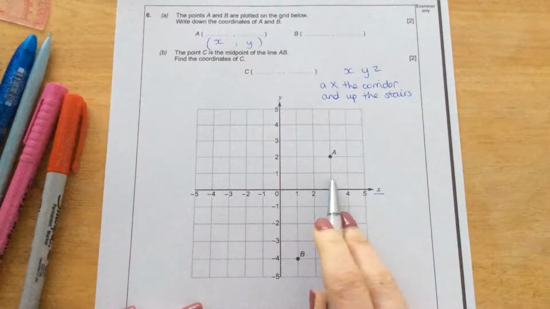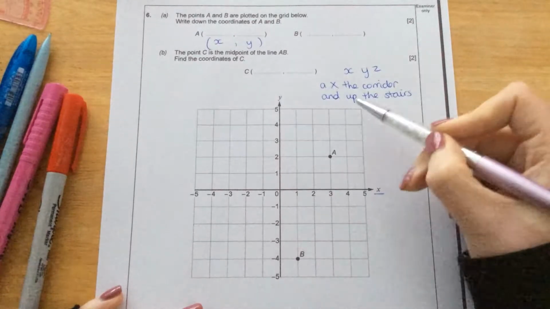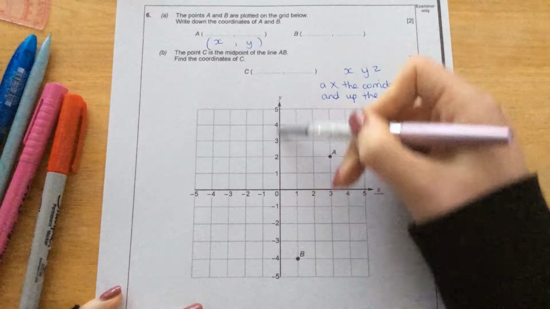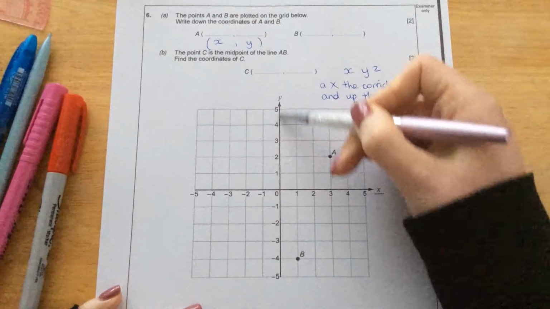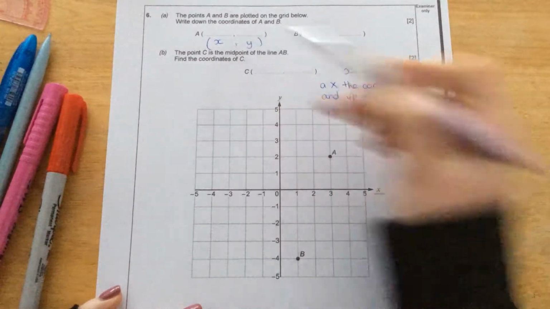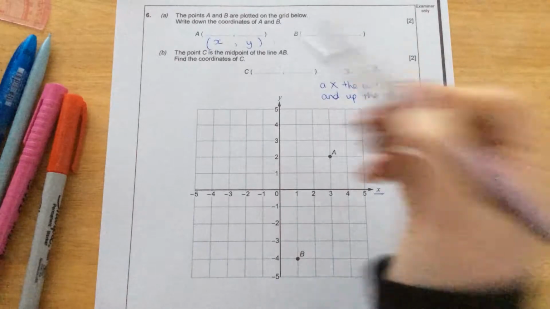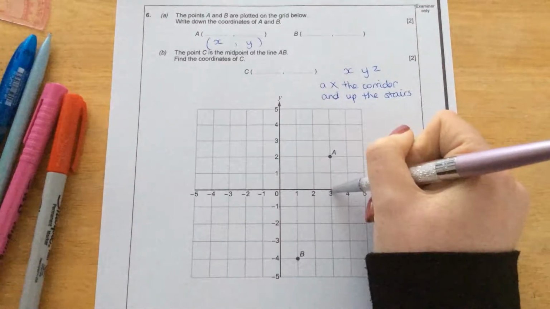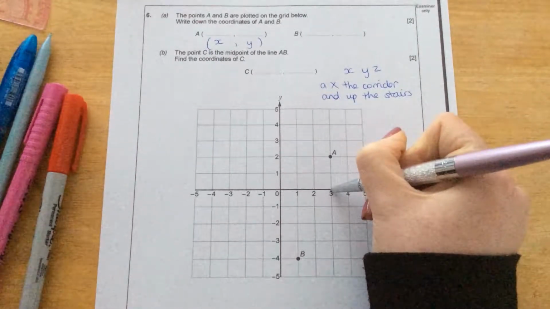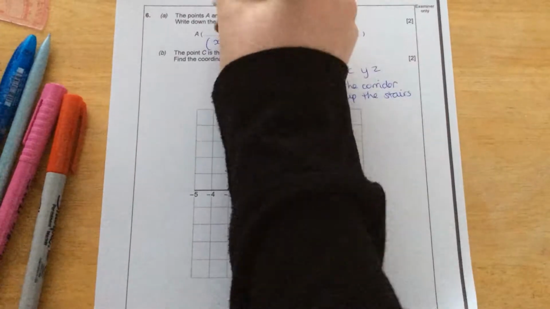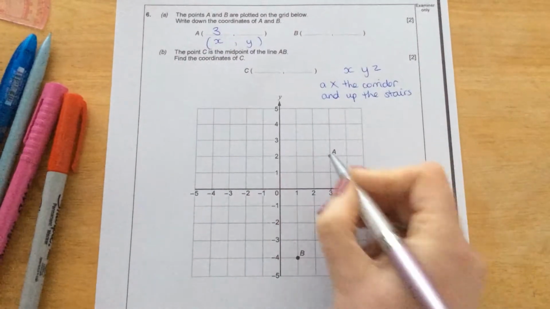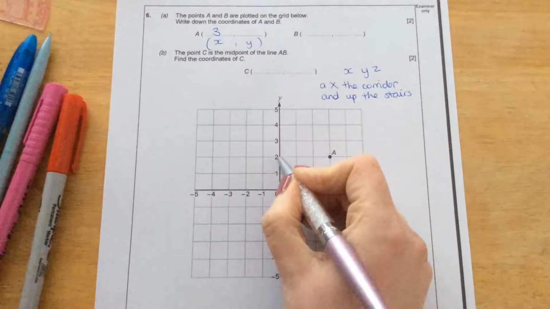So where across the axis is it? And up or down the stairs. So that would be the y-axis because the y goes up and down, and that would be the second one. So A is, where is it on the x-axis? It's at 3 here. And where is it on the y-axis? Here at 2.